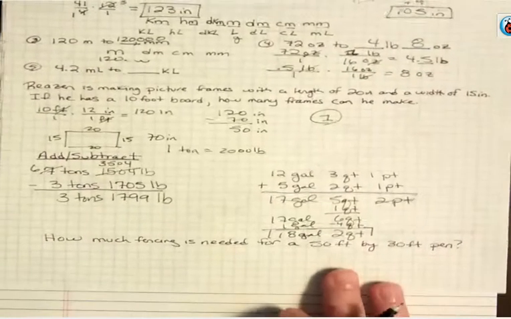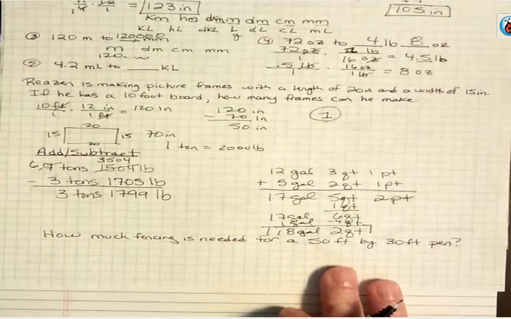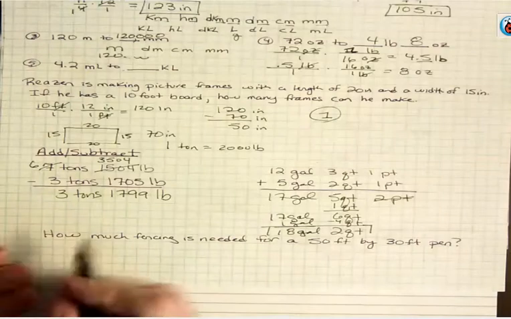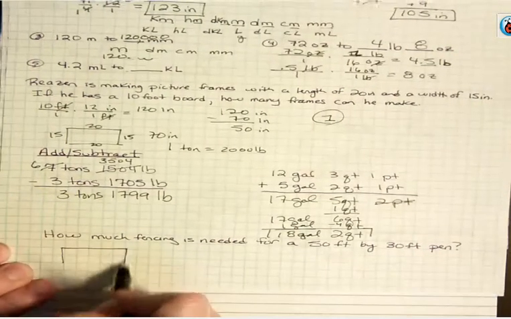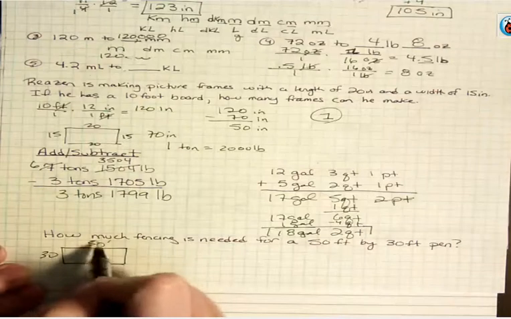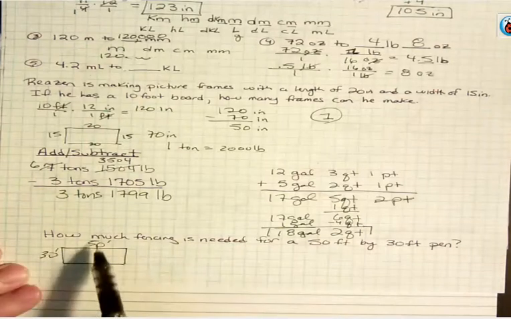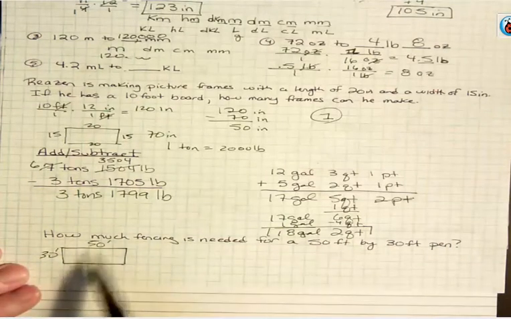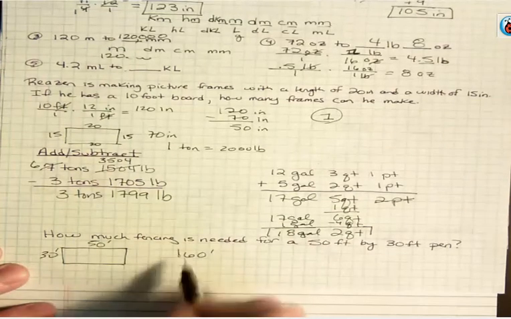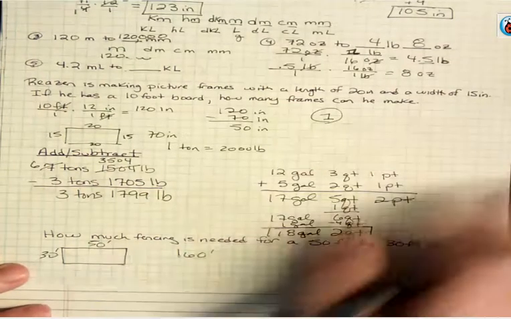And finally, how much fencing is needed for a 50 by 30 foot pen? This is kind of similar to the frame problem up above. I just wanted to make sure that you remembered that perimeter is just adding up all the sides. So we have a 30 foot by 50 foot pen. How much fencing is needed? You just add that up. 50 and 50 is 100. That'd be 160 feet needed. That's a perimeter problem for that whole entire thing.